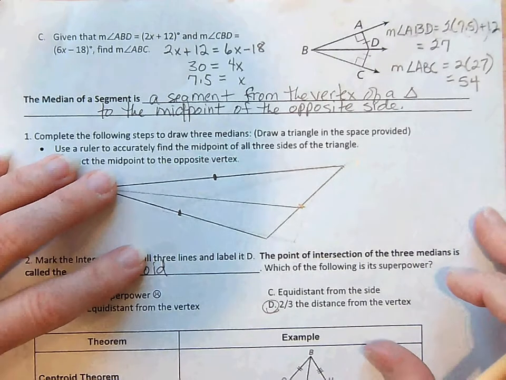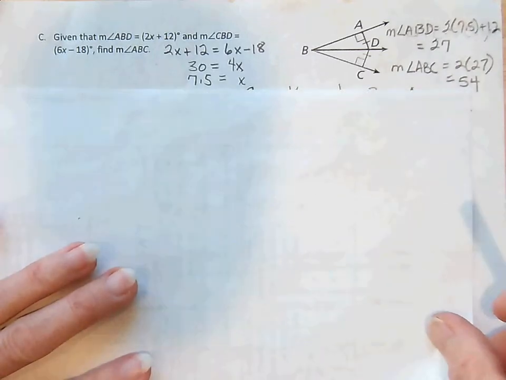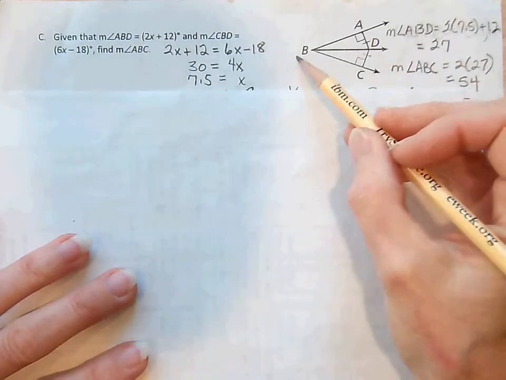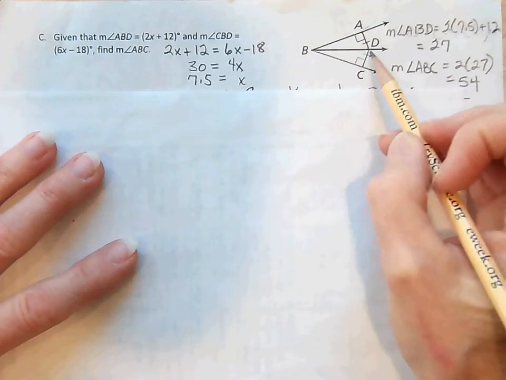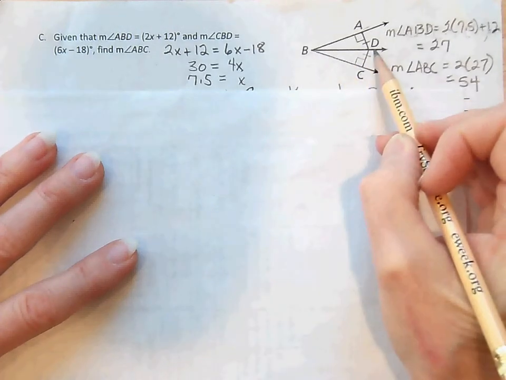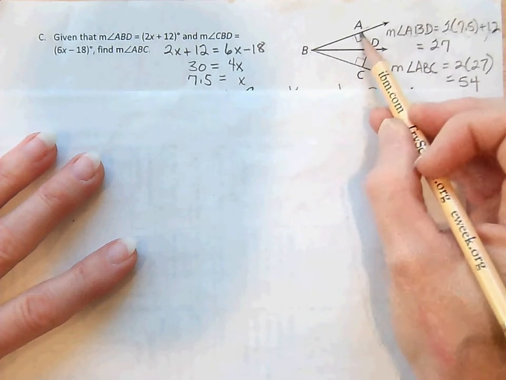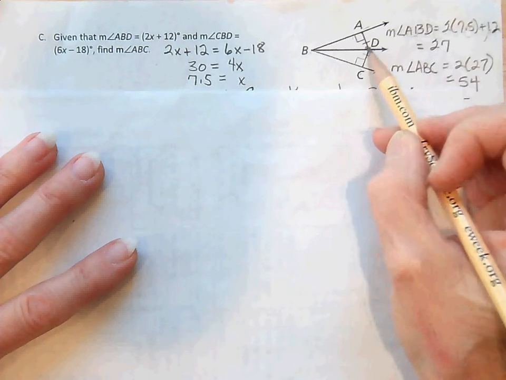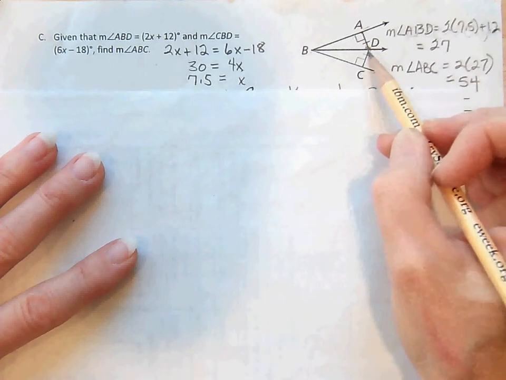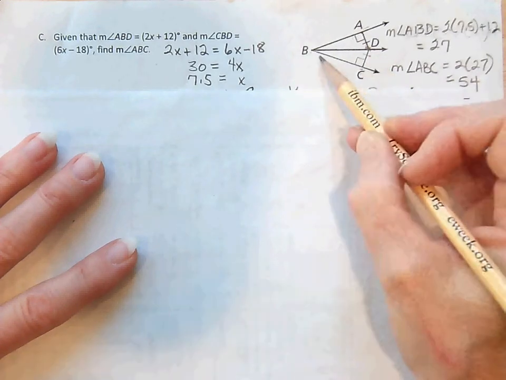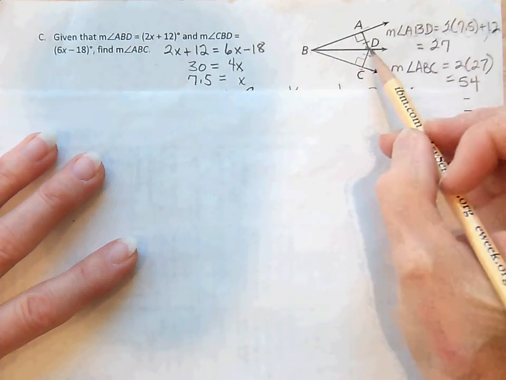If we're given, let me cover this up for a minute, that this angle ABD is 2x plus 12 and CBD is 6x minus 18, and we're given this figure, and this perpendicular is important because we measure distance perpendicularly. So from this point D, the perpendicular distance to the side of this angle is the same as the perpendicular distance to this side of the angle at point C. So AD is congruent to DC.